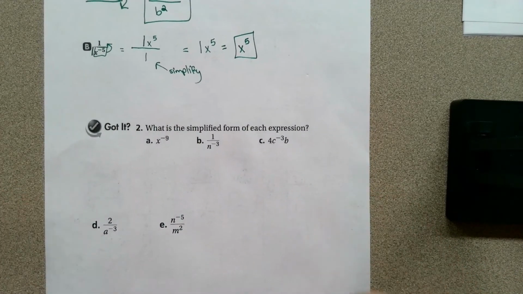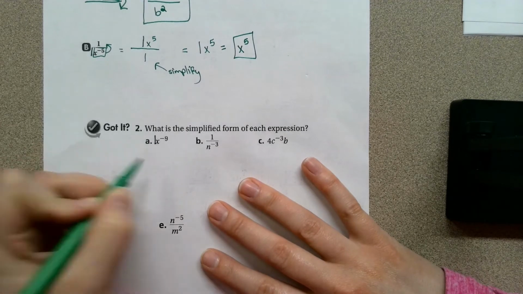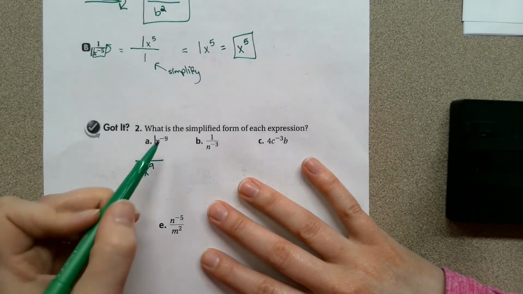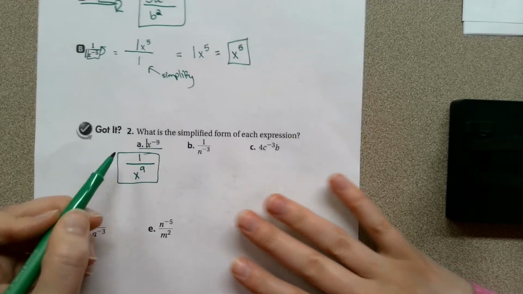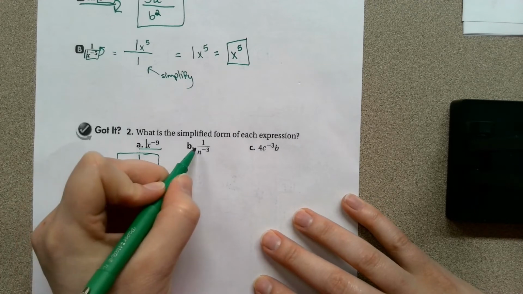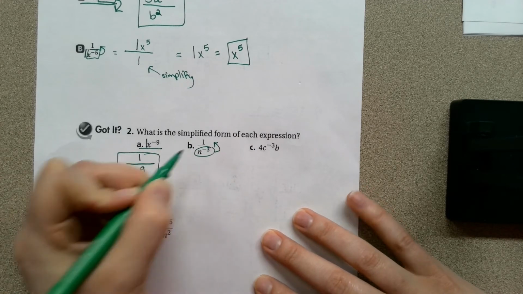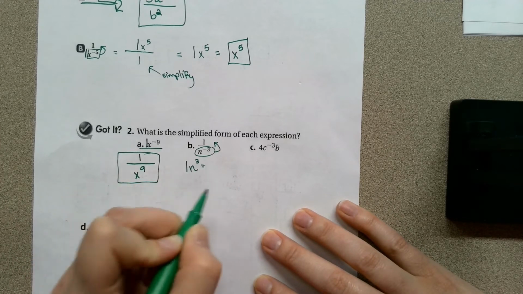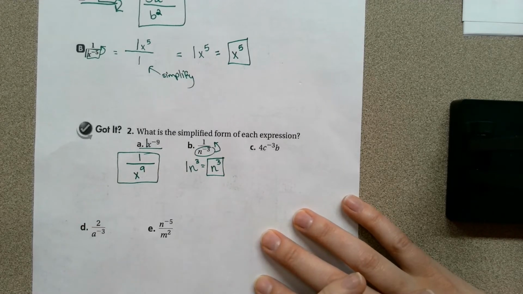So we do a few more. A would become 1 over x to the positive ninth power. The only thing that moved was the x term. For this one, again, the only thing that's going to move is the n to the negative third, which is going to give us 1n to the positive third, which can just be written as n to the third. We don't need that coefficient of 1 in our final answer.